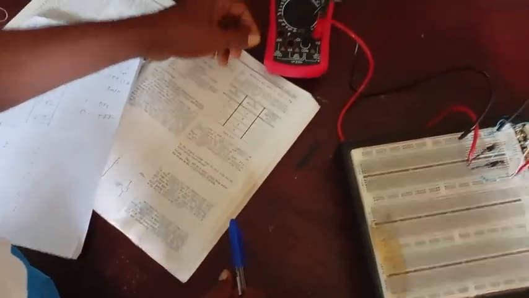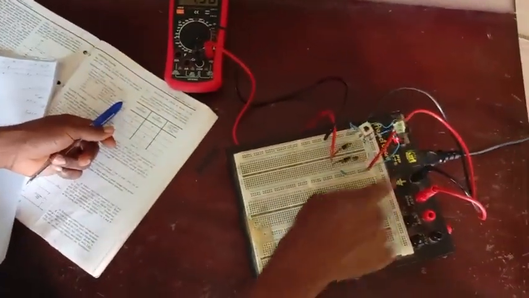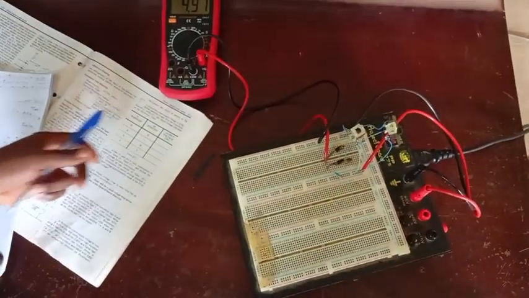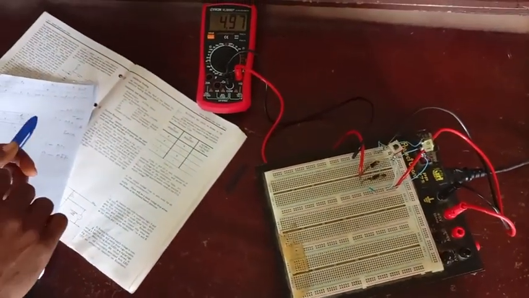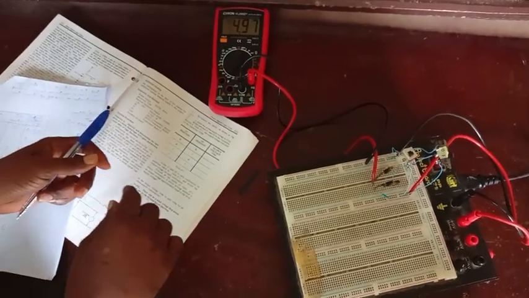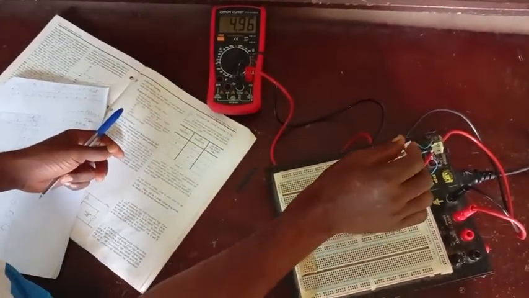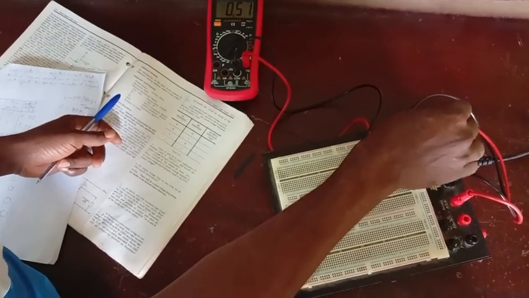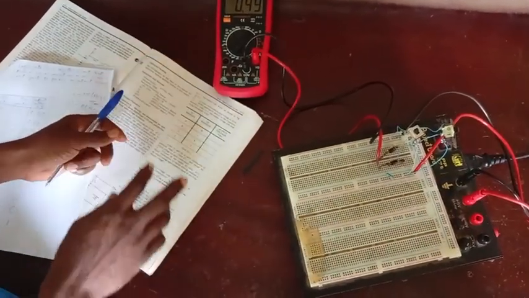We are now asked to reduce the power to 0. But because we use 5 volts straight, let's turn off our power supply. So we have turned off our power supply from the circuit, and so what we have there now is 0. So we have done that.